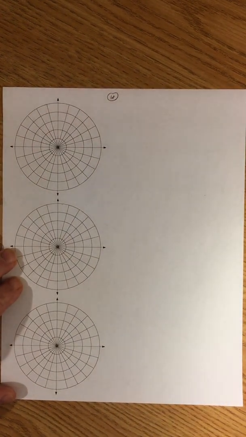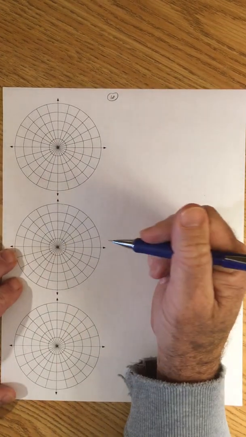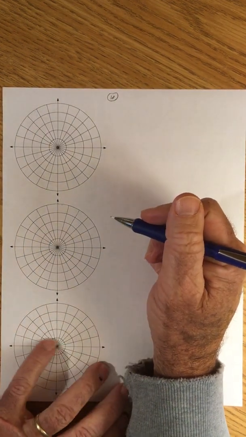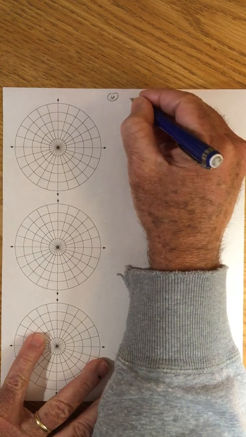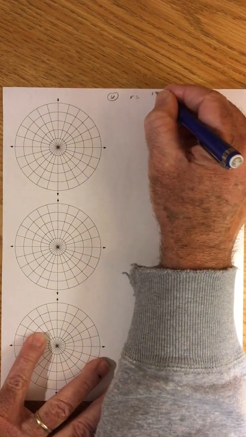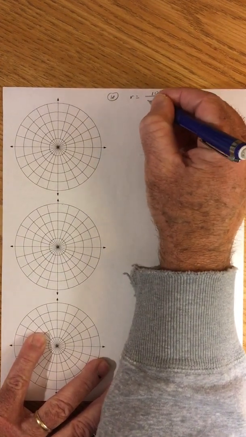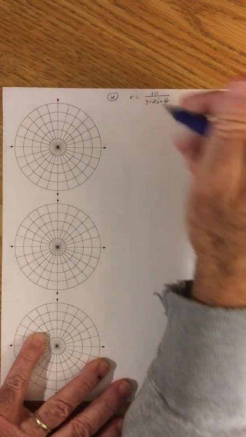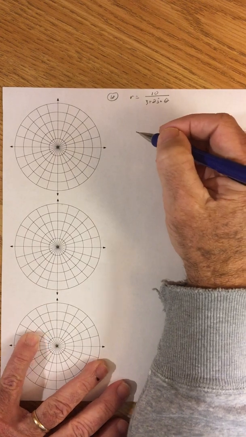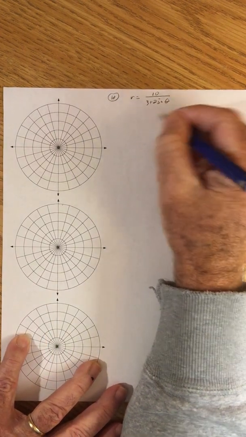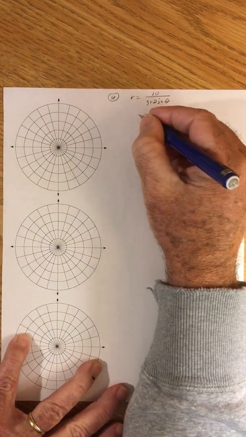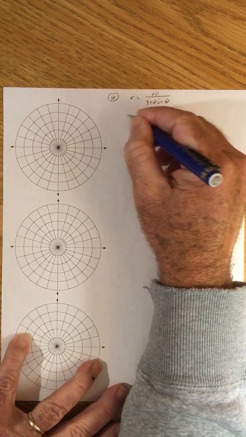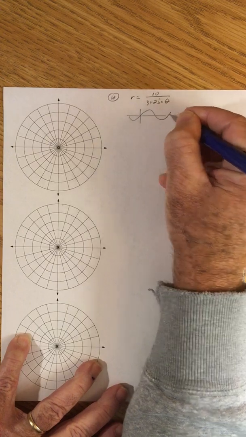And for homework tonight, you want to do this. You'll have one of these problems, number 17, which is a hyperbola that you'll do. Number 17 says r is equal to 10 over 3 plus 2 sine theta. So that sort of fits the definition that we've just been talking about.